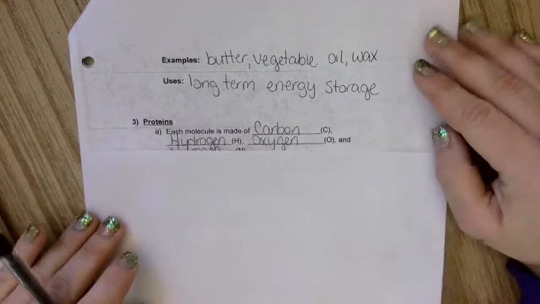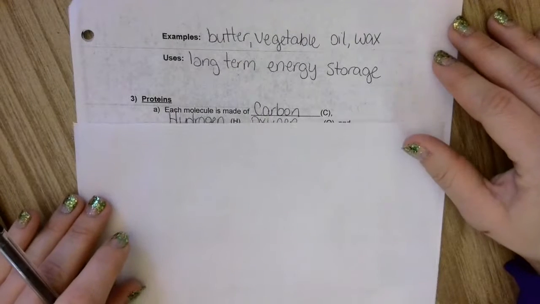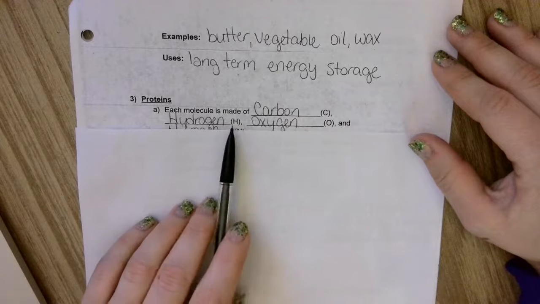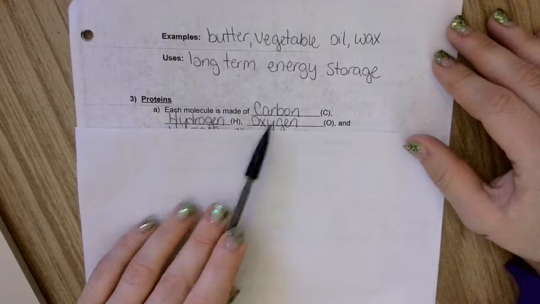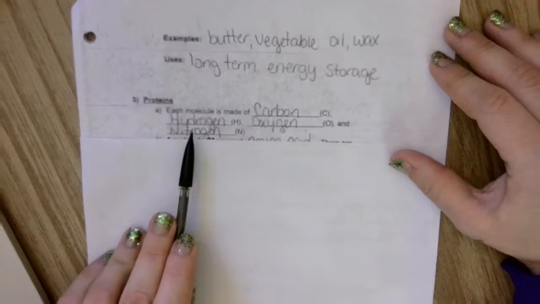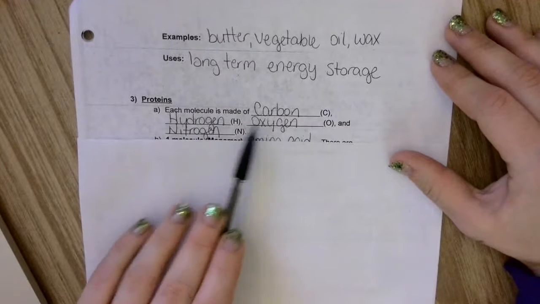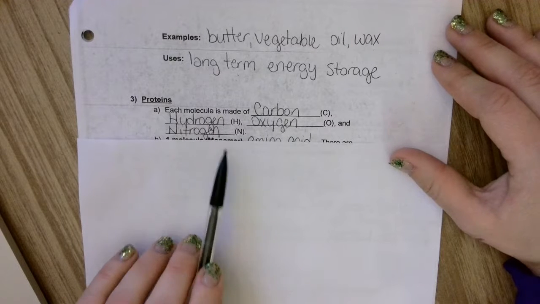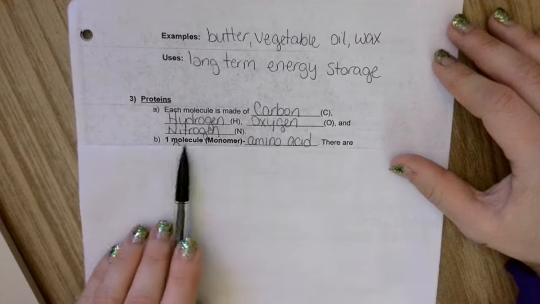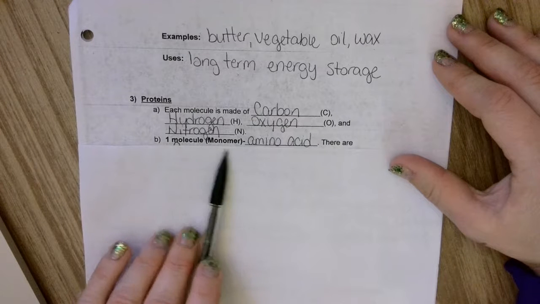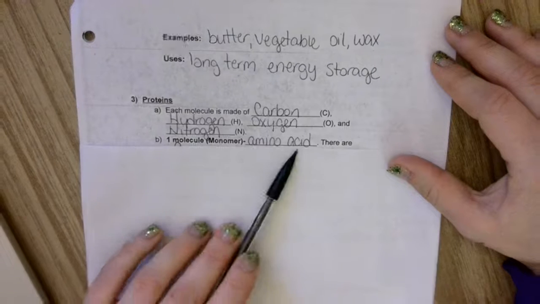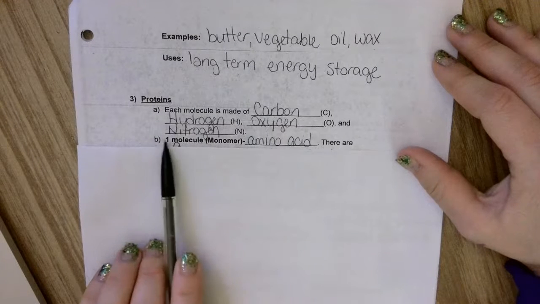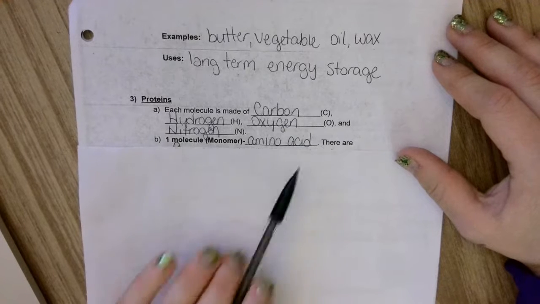Now, proteins is the 3rd thing that we get from our food that actually provides us with energy. And it is made up of carbon, hydrogen, oxygen, and nitrogen. So these 4 elements will bond together to make one big protein molecule. Now, just like everything else, one molecule of a protein is called an amino acid. Why they call it that, I don't know, but amino acid is one protein molecule.